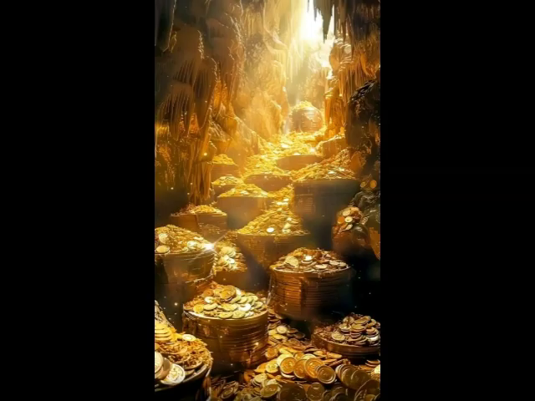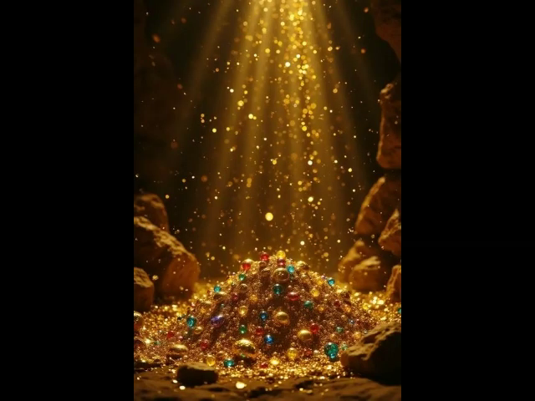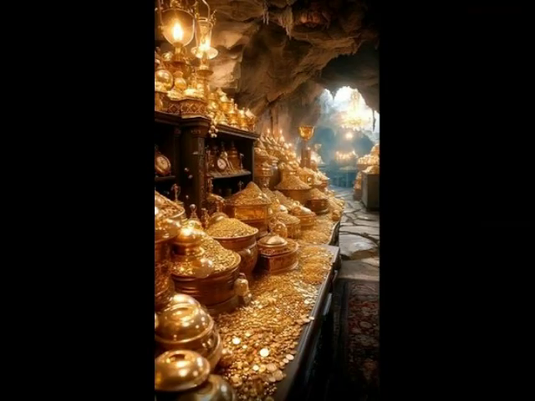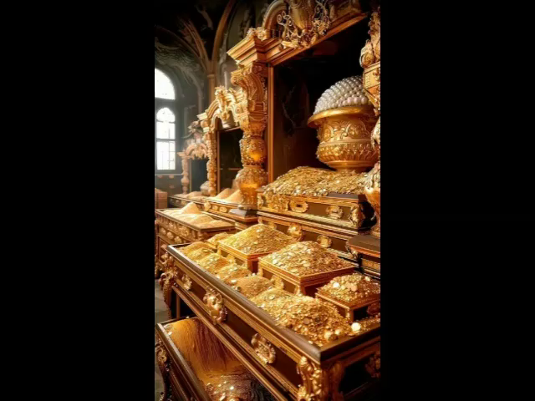Whisper 3 times, symbol of current, symbol of rise, reveal your truth to awakened eyes.